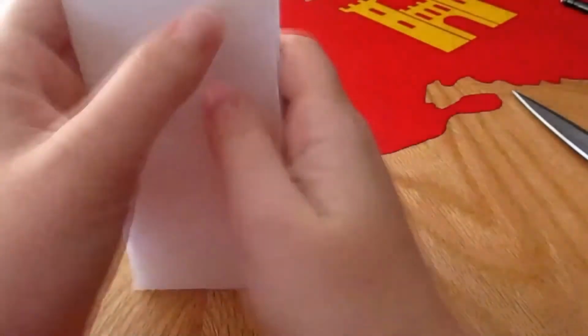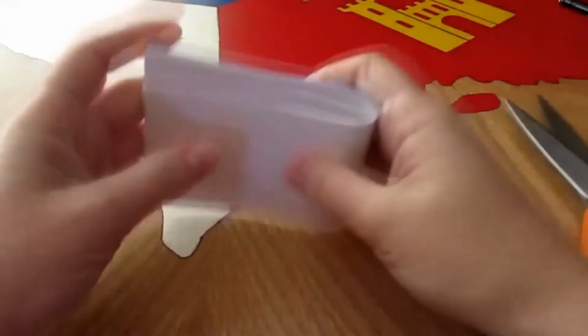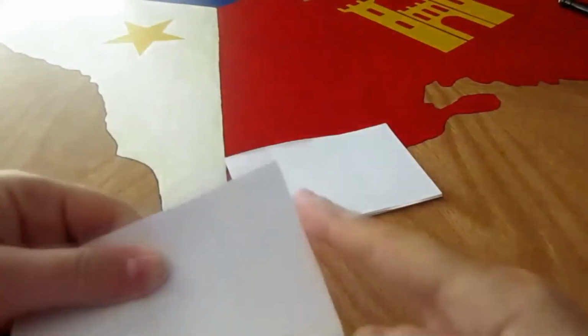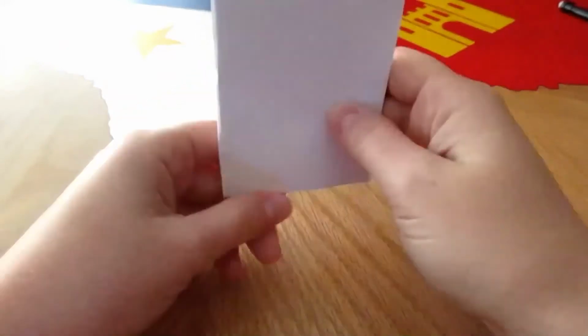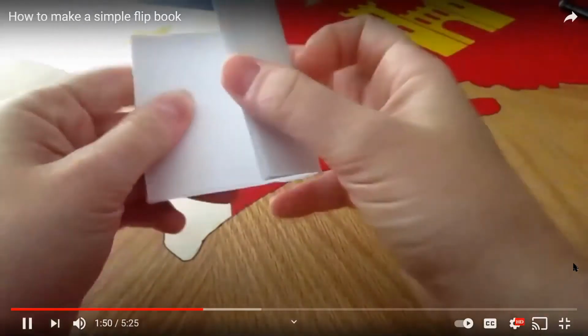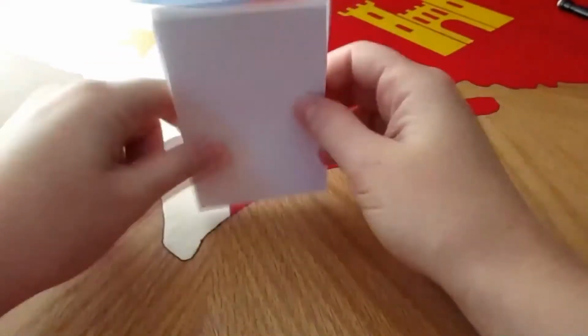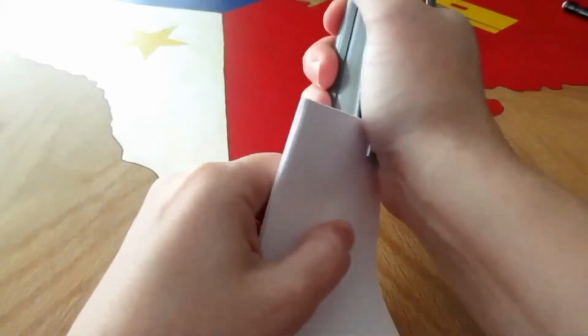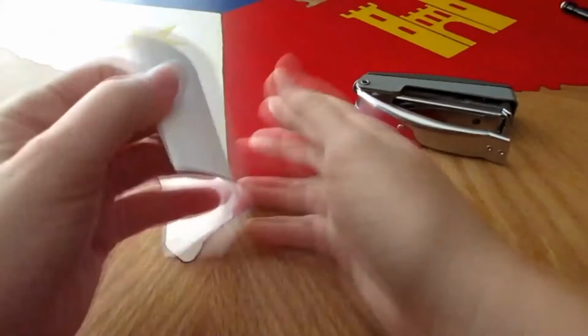Now you can stack all these and cut them in half. Well, maybe fold it first so you know where the half is. And now the straight edges, the sides that were part of the paper, you want all those to go together. And then you can stack them just like that. And you can give it some test flips. It's kind of hard to do. You can't keep the pages together, but you gotta make sure that they are all stacked. Okay, you can staple it. And you should be able to flip.